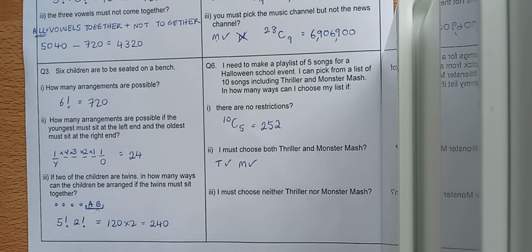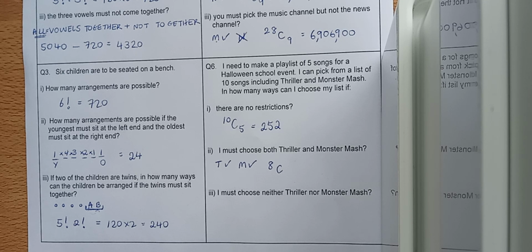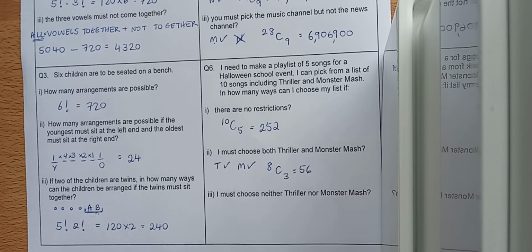In part 2, I must choose both Thriller and Monster Mash. That means I've got 8 songs left to choose from. And to make up my playlist, since I already have 2 chosen, I have 3 left to choose. So there are 56 ways in which I can choose the list.